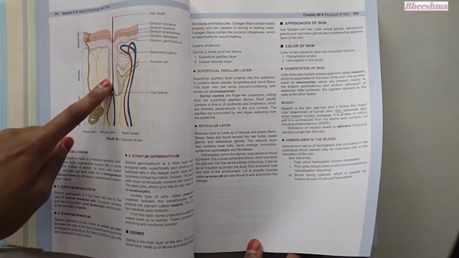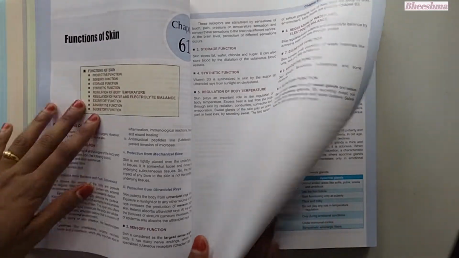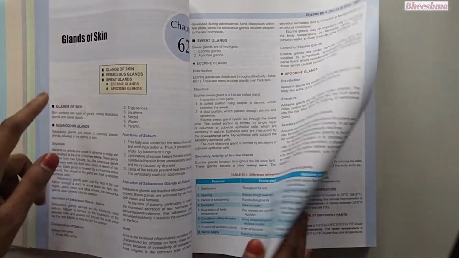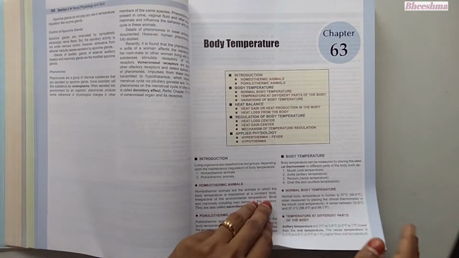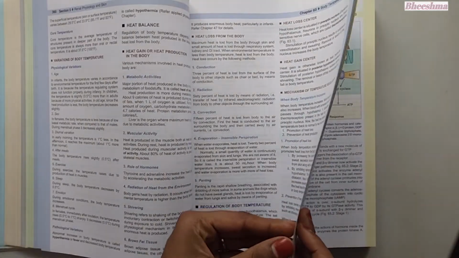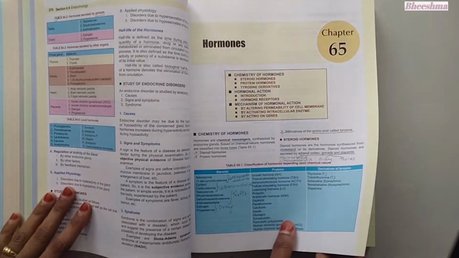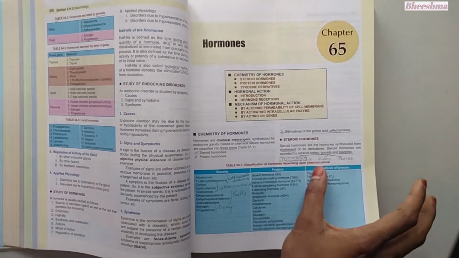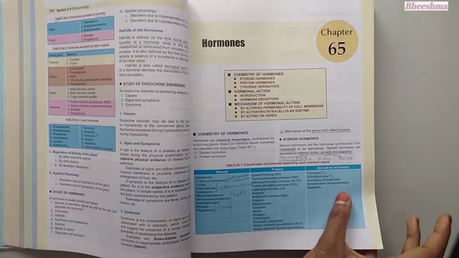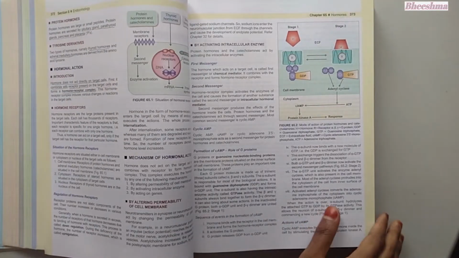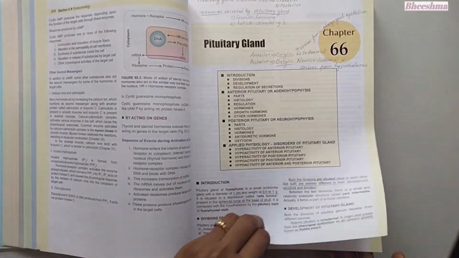Here the diagram of the structure of the skin is given, and functions of skin, glands of skin, then about the body temperature, then about the hormones, the main classification of hormones depending upon the chemical nature is given in the table. Then next about the pituitary gland.